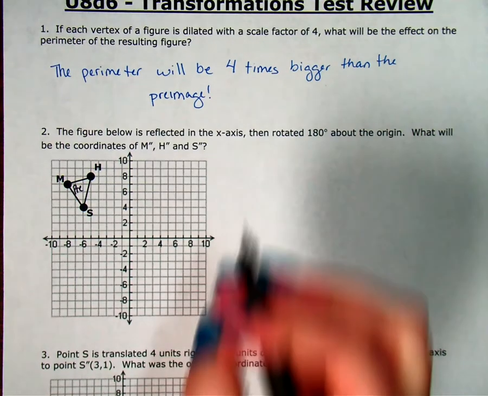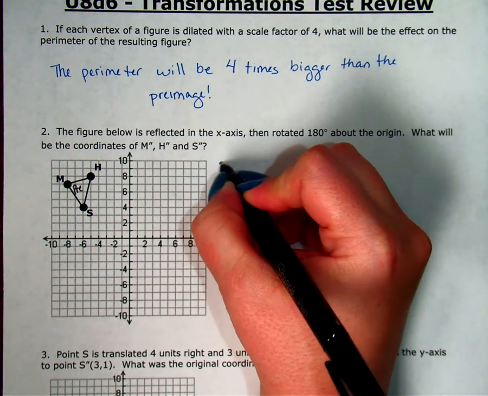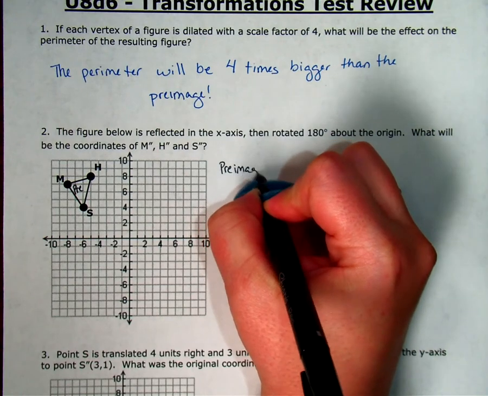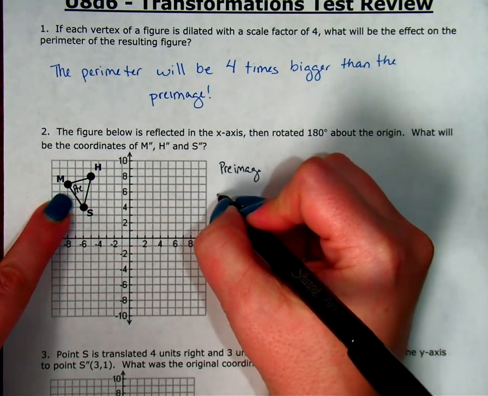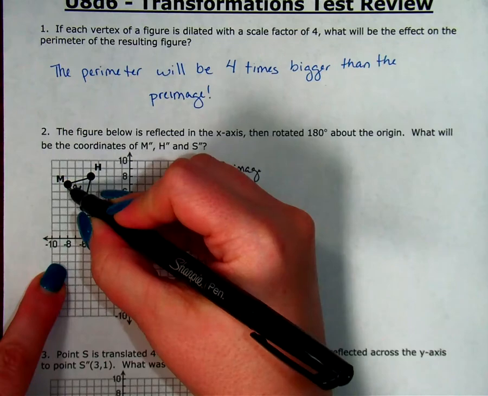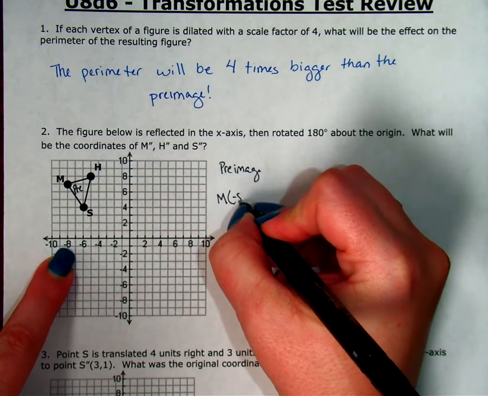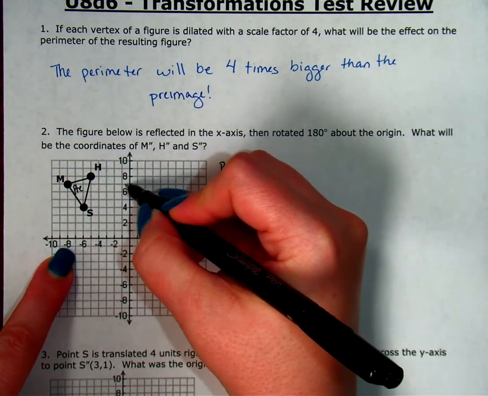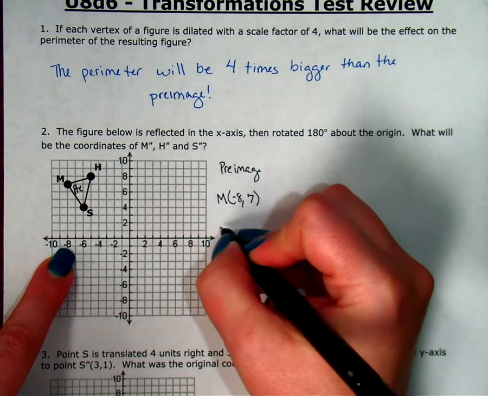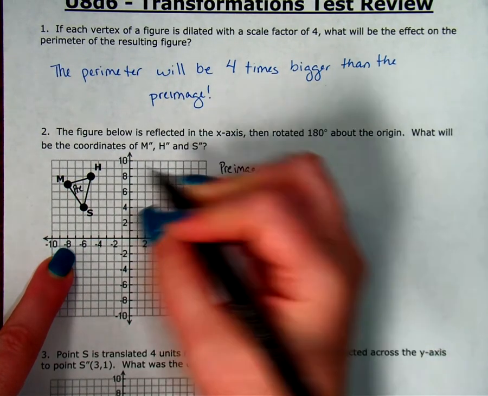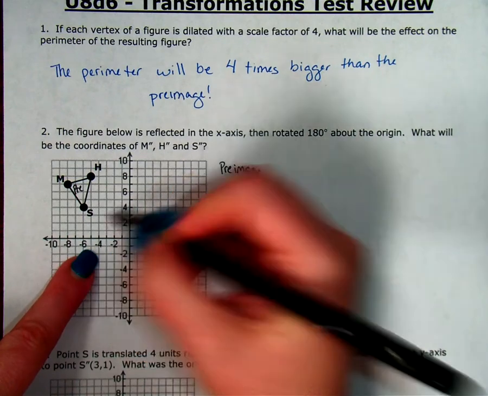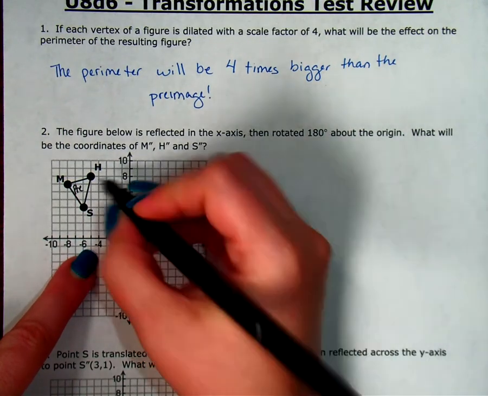So let's see what our pre-image points are. M is the point -8, 7. H is the point -5, 8.